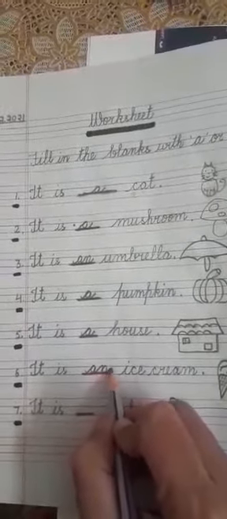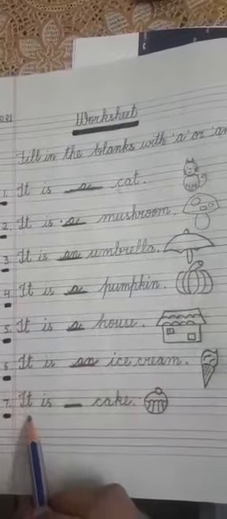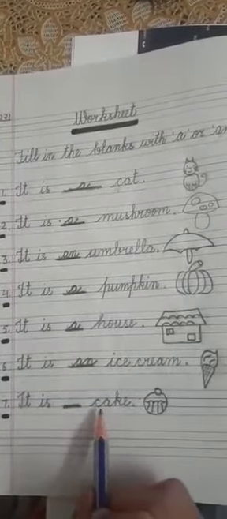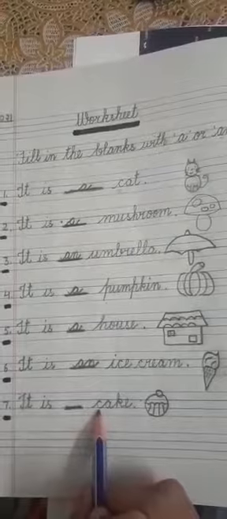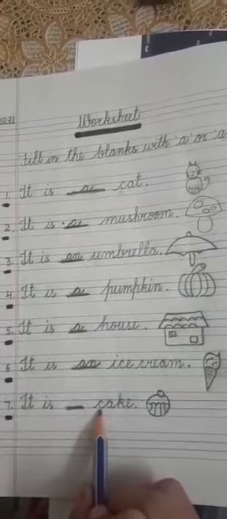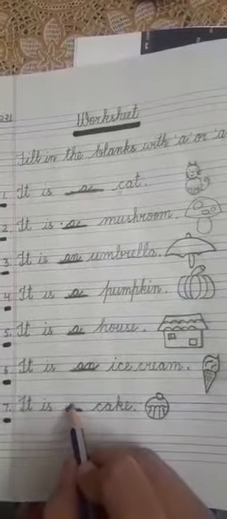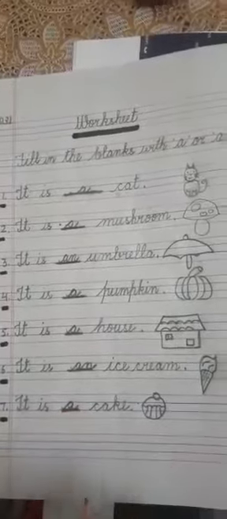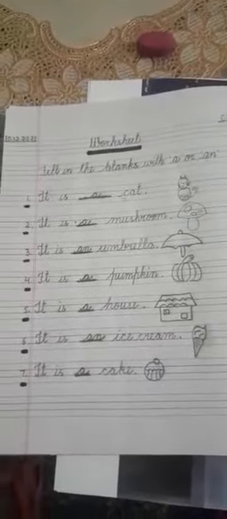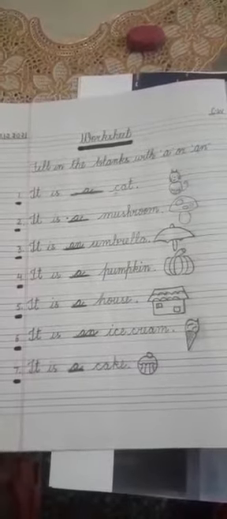Okay, and now next is, it is dash cake. The first letter is C, which is a consonant. That's why a. It is a cake. Now students, do this worksheet very neatly in your notebooks.